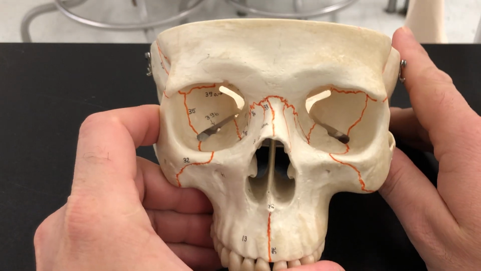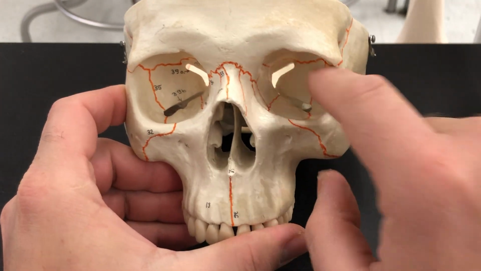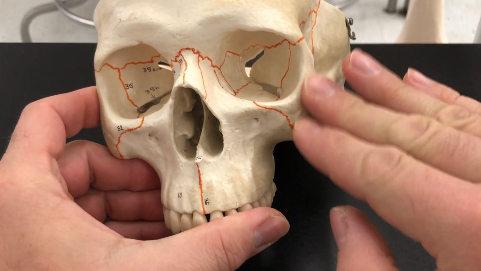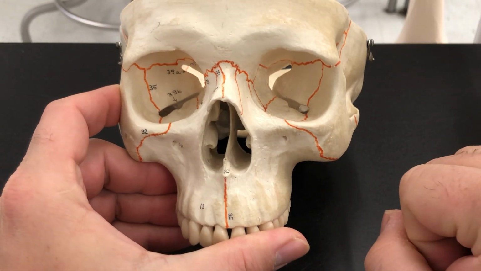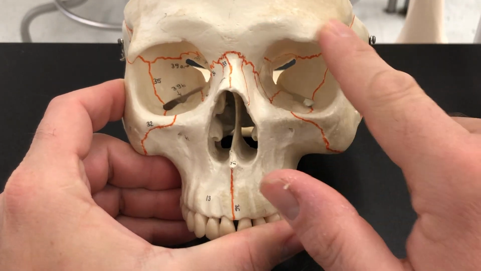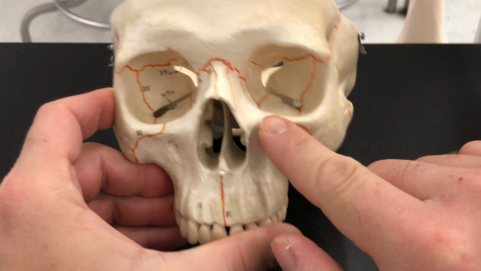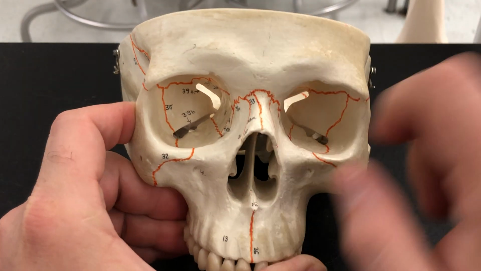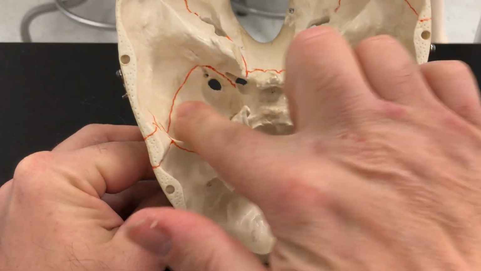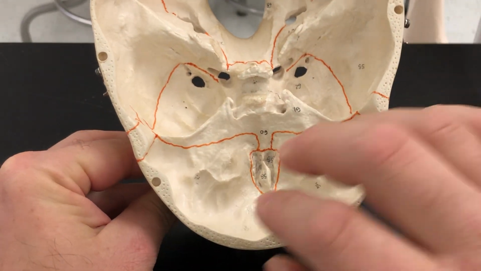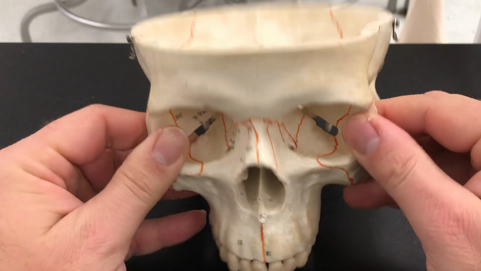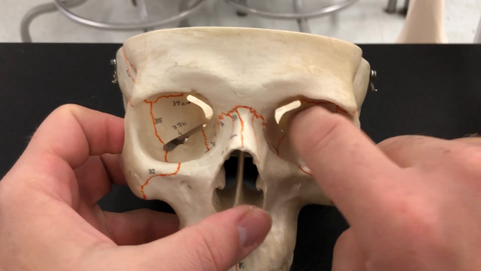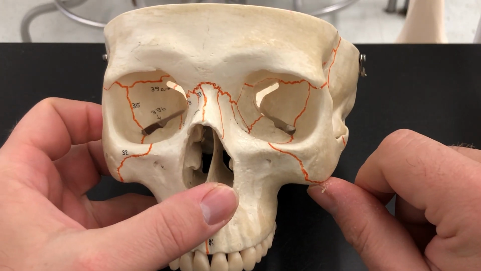Now if we look into our orbit, okay, the eye socket here, the zygomatic bone makes up part of the outside of the orbit. The frontal bone makes up the top of the orbit. The maxilla makes up part of the orbital floor. Your sphenoid, okay, remember your sphenoid is this big bone in the middle that kind of forms the bridge between your face and the rest of your skull. The sphenoid makes up the back, the posterior wall of the orbit.